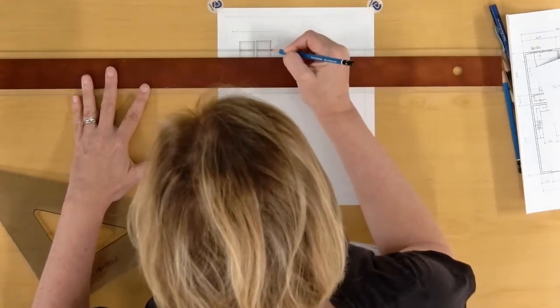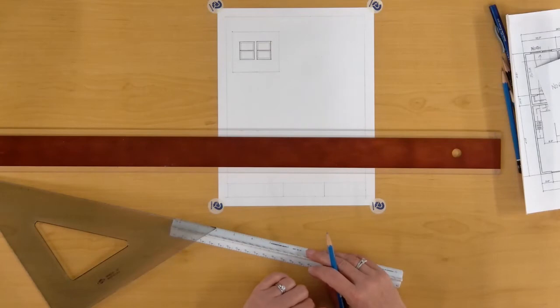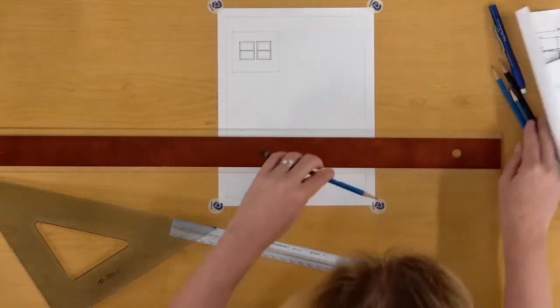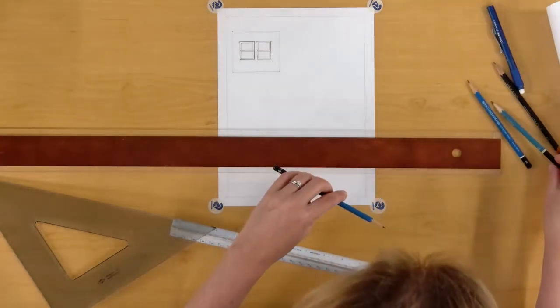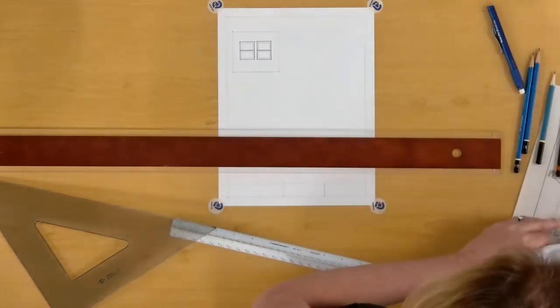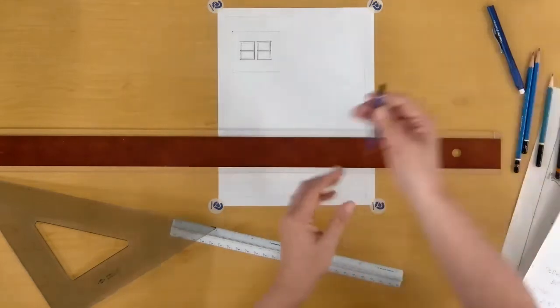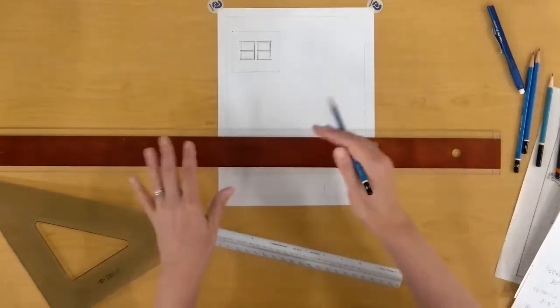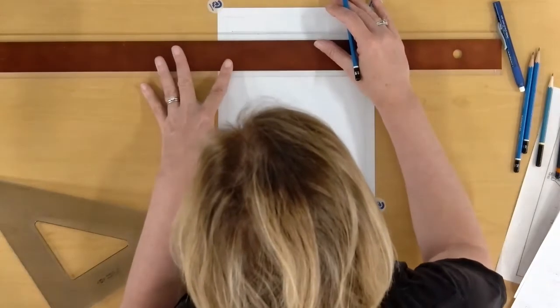Darken it in between since it's 2 separate windows. And then my walls and floor are actually cut through and are advancing toward the viewer. So they need to be in an HB pencil, and I'm going to darken them even more.